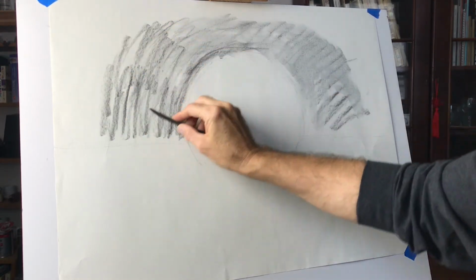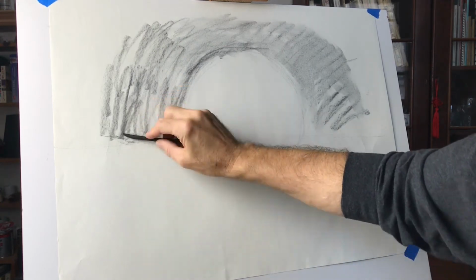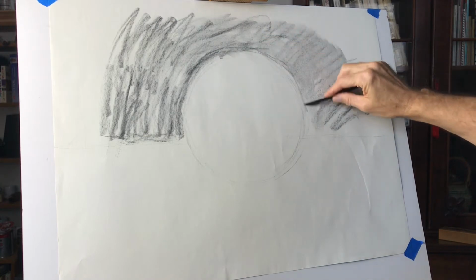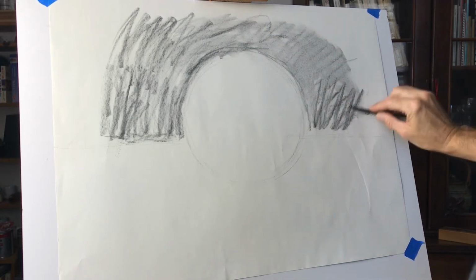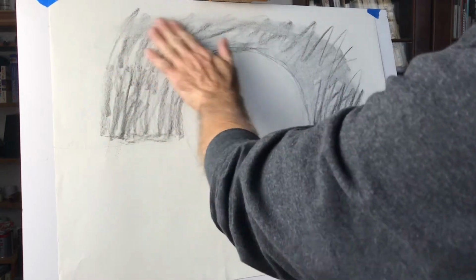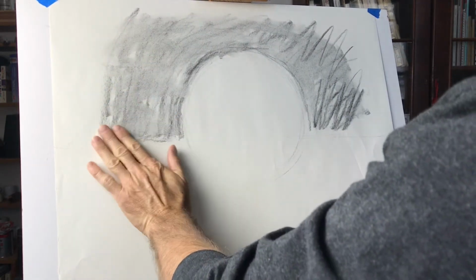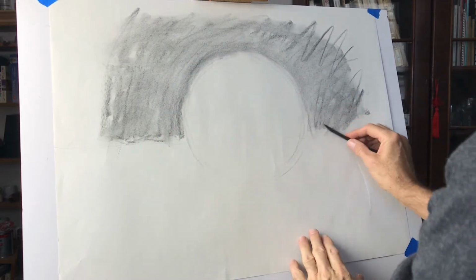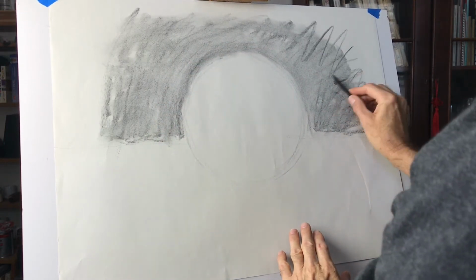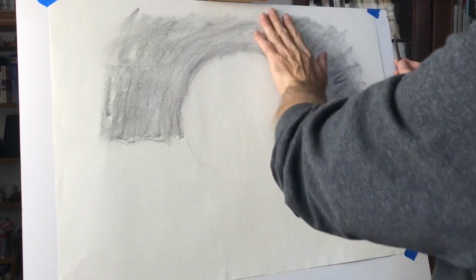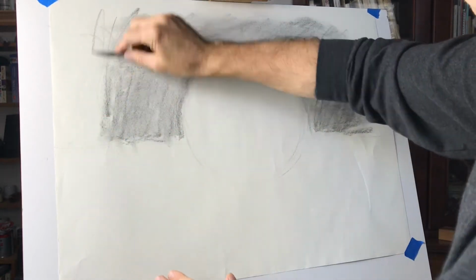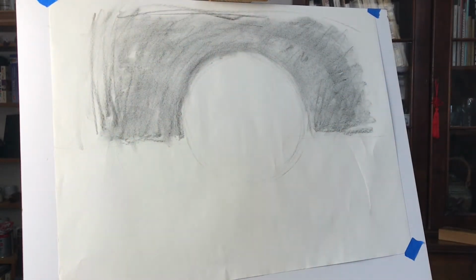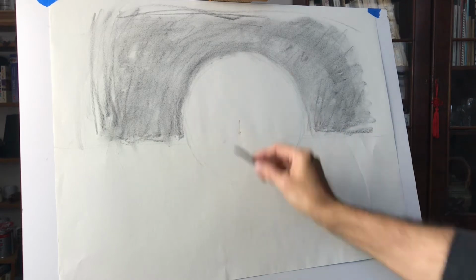And it doesn't really matter how you add these dark values. You just want to get them in there so there's a contrast between the surface of the sphere and the background, which is dark. And so this isn't actually an observational drawing. This is more of, like I said, a pattern for the way light and shadow interact on the surface of something, in this case a sphere.